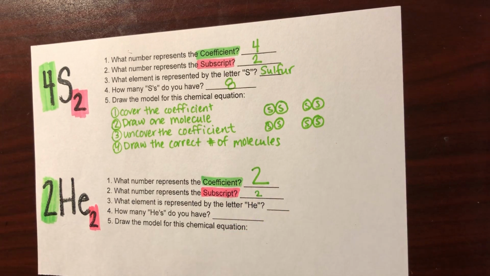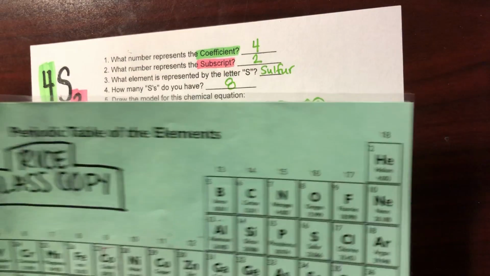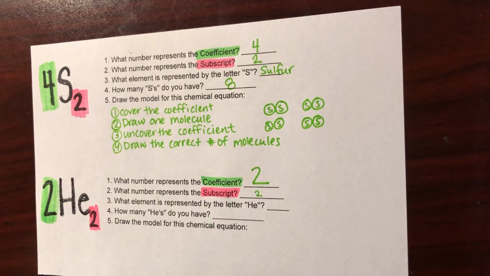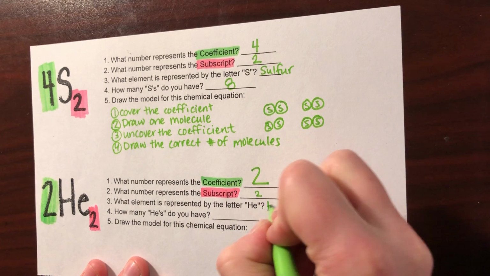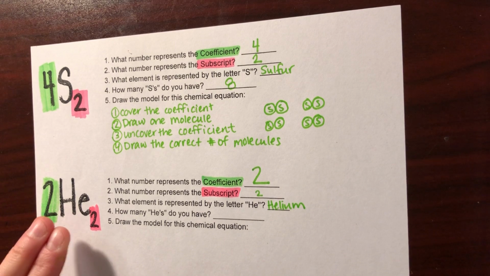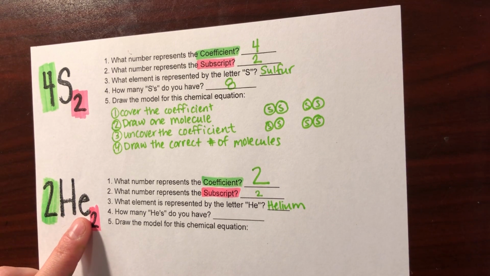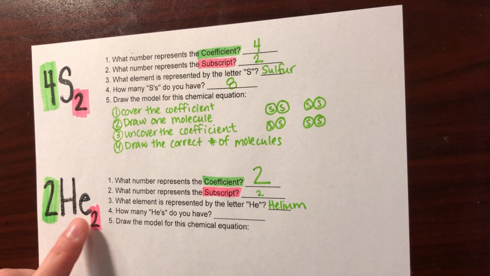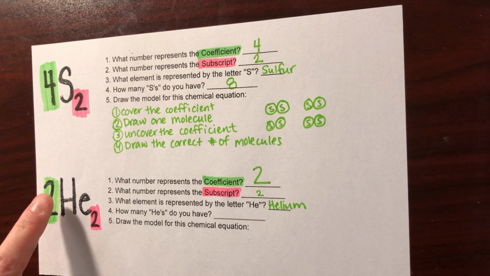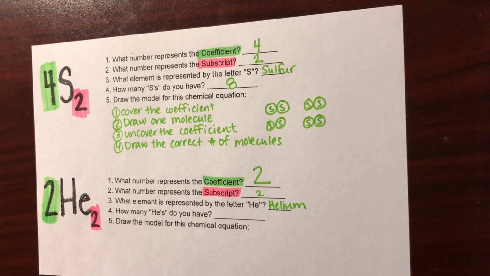Our little 2. And then what element is represented? Take a peek here. Find He, helium. Notice that if it has a second letter, the second letter is lowercase. If that letter were capitalized, it would be a different element. So they only belong together as a symbol if there's one capital letter and then lowercase after it.